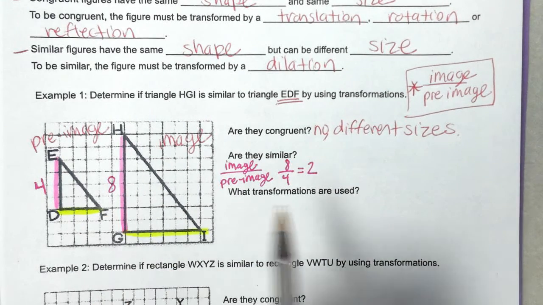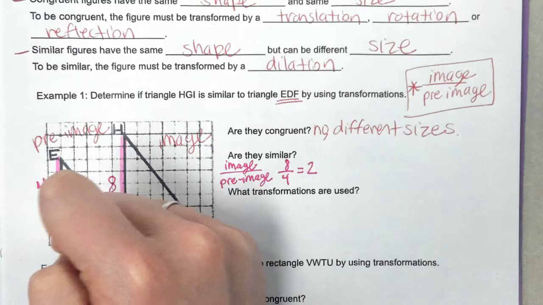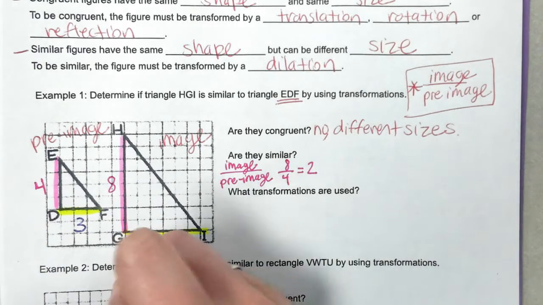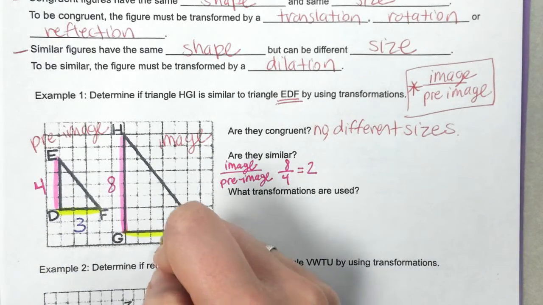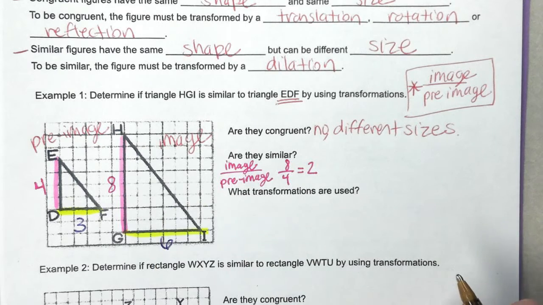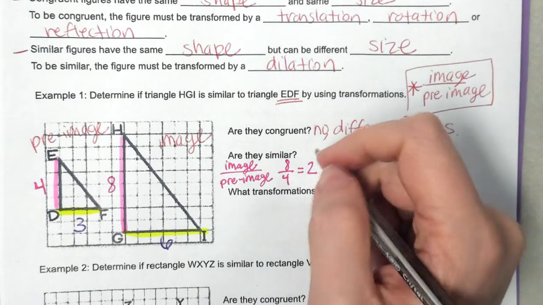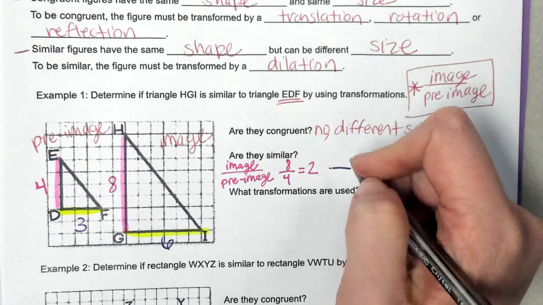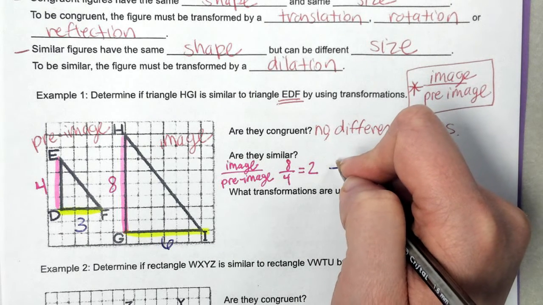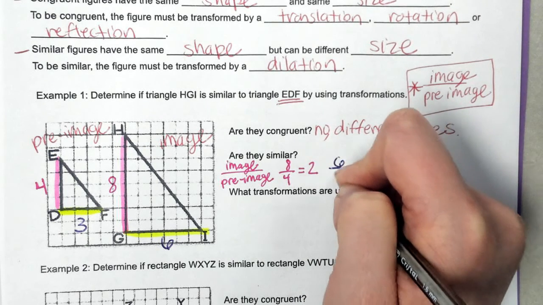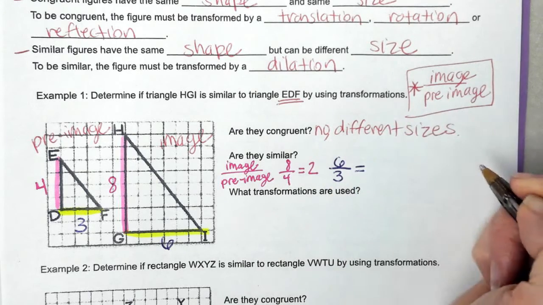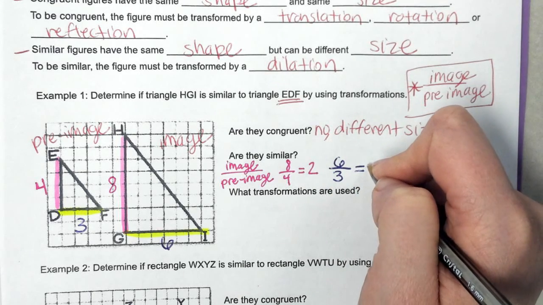DF, what length is that one? 3. GI, what length is that one? 6. Good. So Carter, when I go to write out the ratio, I'm going to do what number over what number? You're going to do 6 over 3. Good. Image over pre-image. So 6 divided by 3 is anyone?